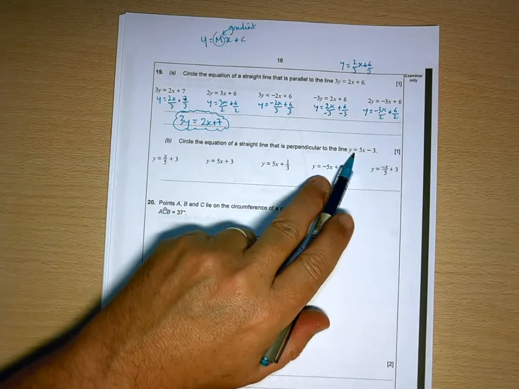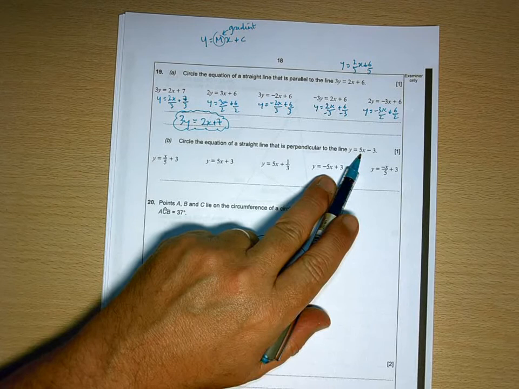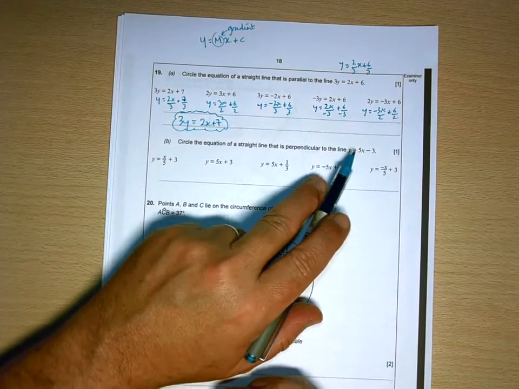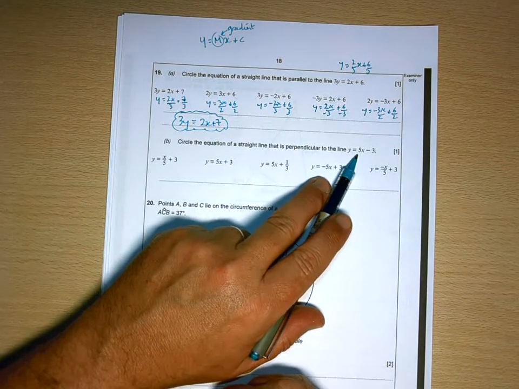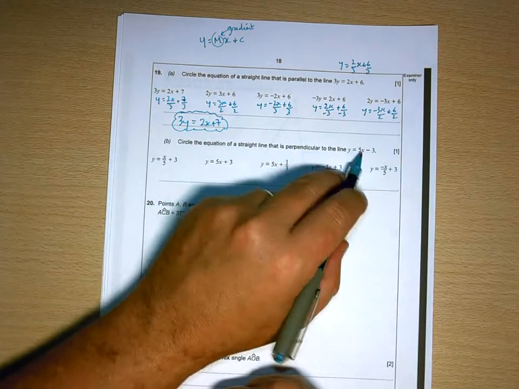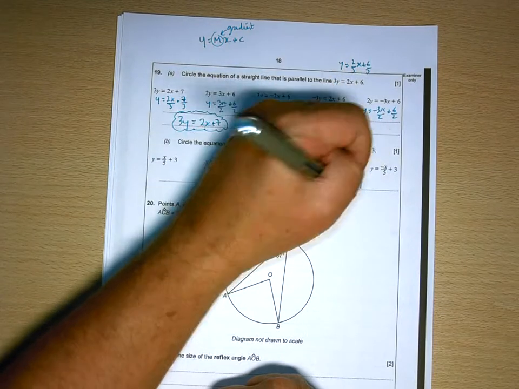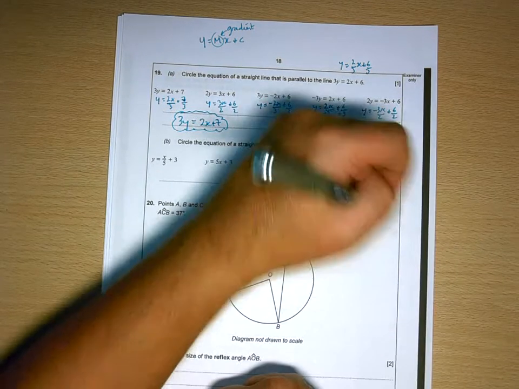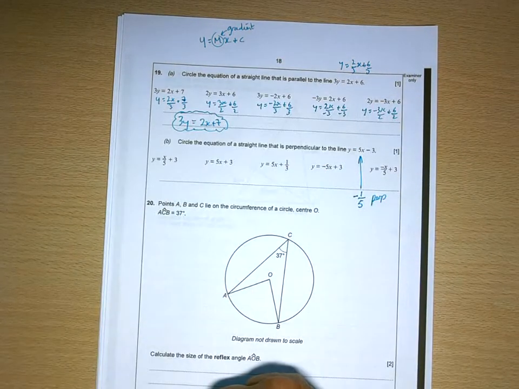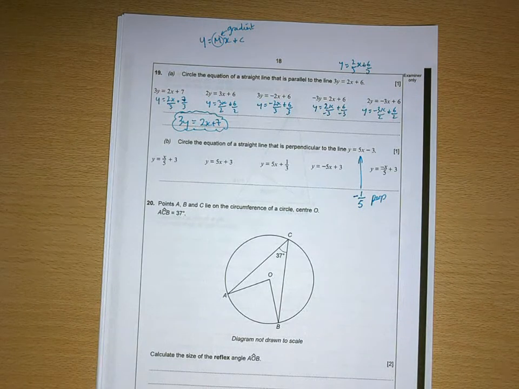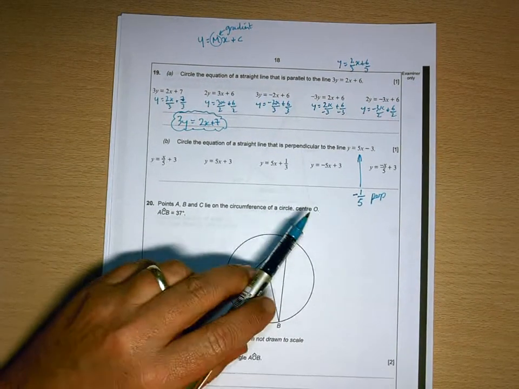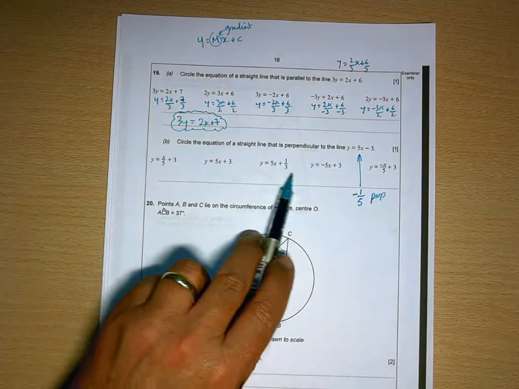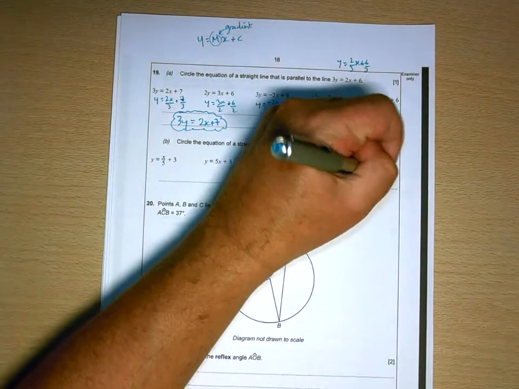If you're looking for the equation with perpendicular, if lines are perpendicular, the gradient of one is minus 1 over the gradient of the other. So for this one, I'm looking for a gradient which is minus 1 over 5 for perpendicular. And again, if you haven't learned that, if you haven't practiced it, that won't make any sense. So I'm looking for the line with minus a fifth, and I can see it's this one here.